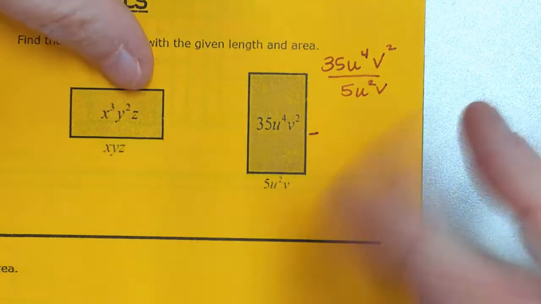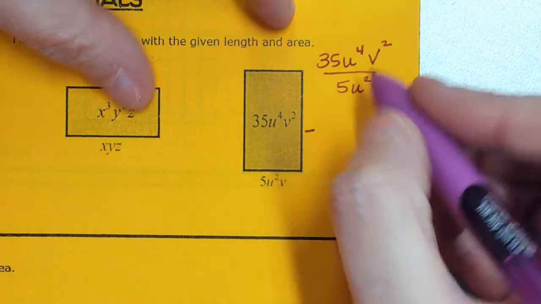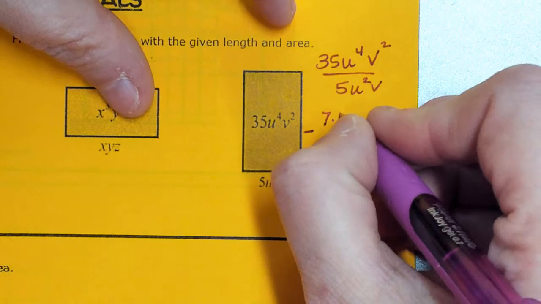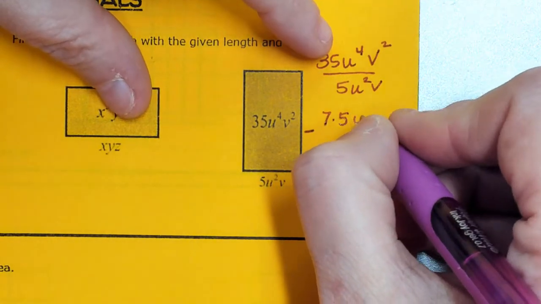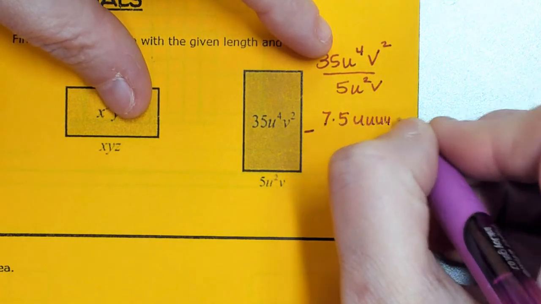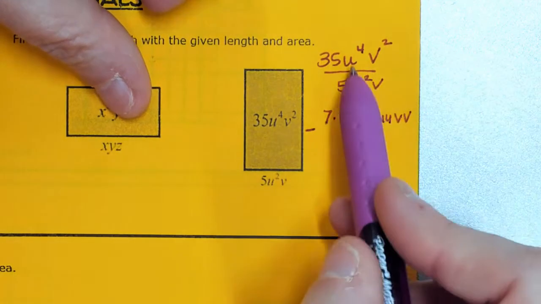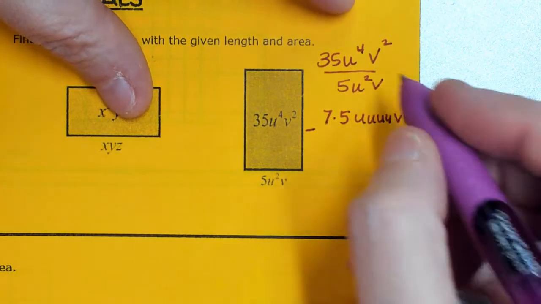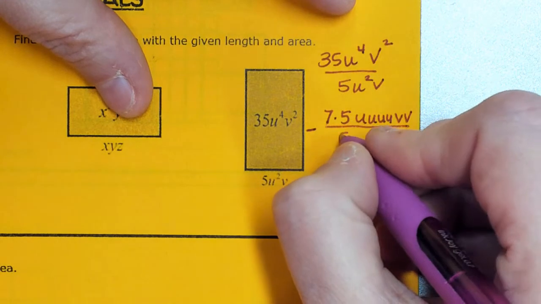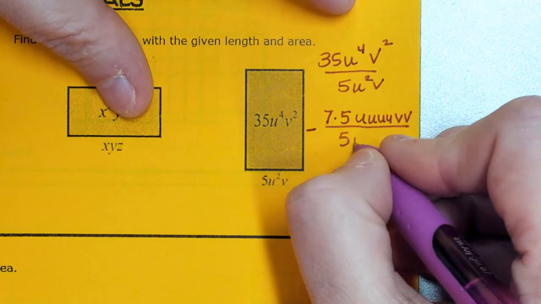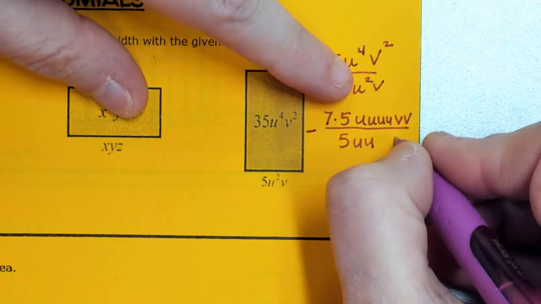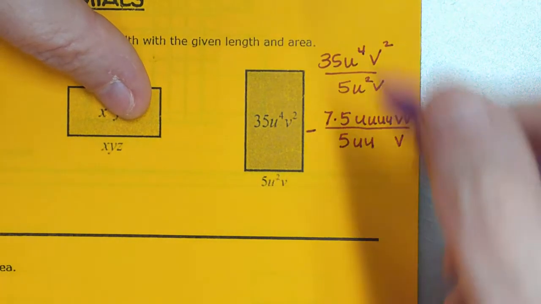Okay, so I'm going to expand it first. Well, I see there's a 5 there. 35 is also 7 times 5, and I've got u to the 4th, so I'm literally going to write u, u, u, u, v, v, because there's 4 u's being multiplied and 2 v's. I divide. On the bottom I have a 5. U squared is u, u, and then I've got a v, so I'm going to scoot it over there under the other v's so that I can cancel them out.